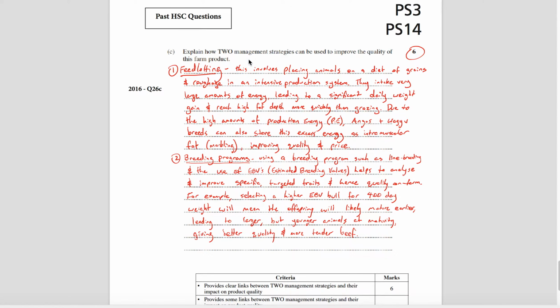So I've said 2 management strategies, feedlotting and then breeding programs are 2 things that you could do to improve the quality. Now I have to relate it here to the quality, and how it changes the quality. So I've well and truly done this for 6 marks here.